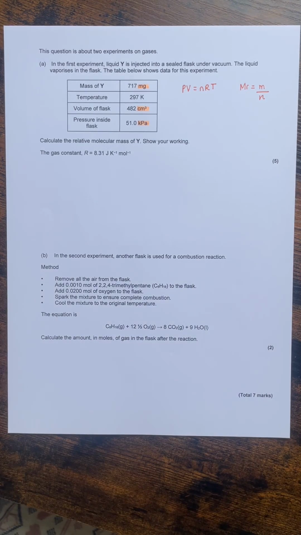I'm going to need to rearrange my PV equals nRT equation, and lots of students find it helpful to write down what from the PV equals nRT equation they have in the right units before they then rearrange and sub in. You can find your own method, but it does say show your working, and you will need to show correct methods to be able to get full marks, even if you get the answer right.